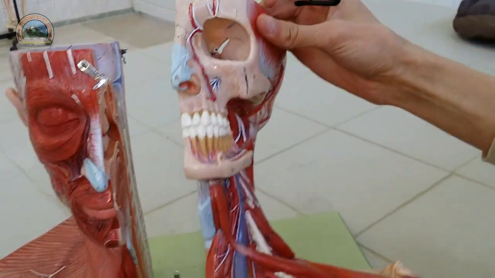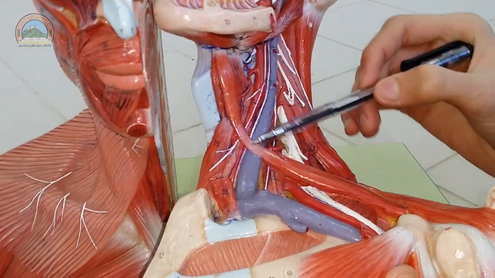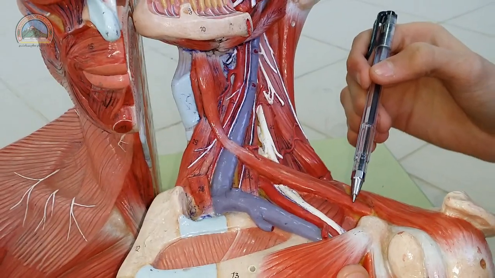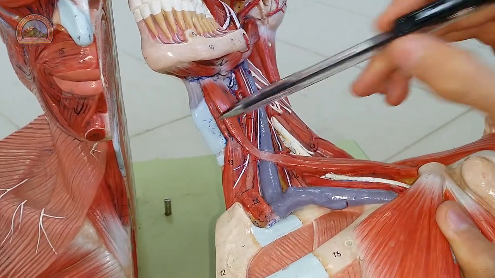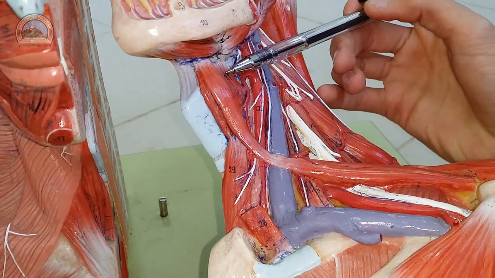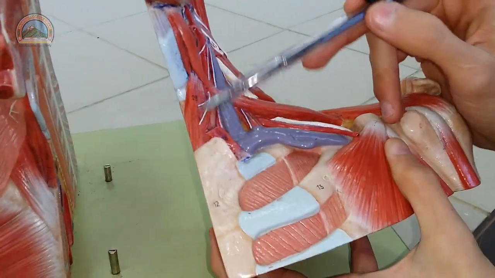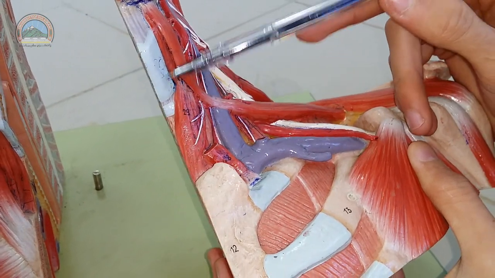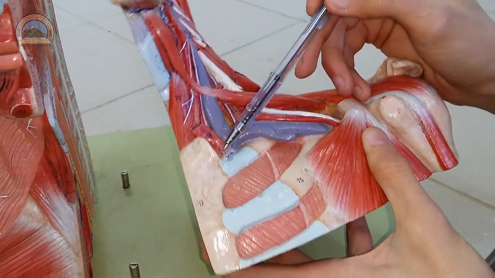The inferior ones, we have omohyoid. This is omohyoid. Superior belly of omohyoid, inferior belly of omohyoid. We have thyrohyoid, from the hyoid bone to the thyroid cartilage. This is the thyroid cartilage. So this is thyrohyoid muscle. This is sternothyroid. Again, this is sternothyroid. This is sternohyoid.